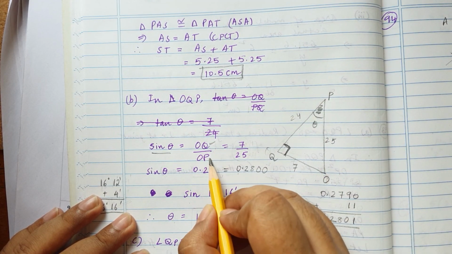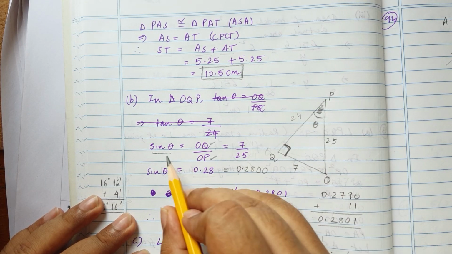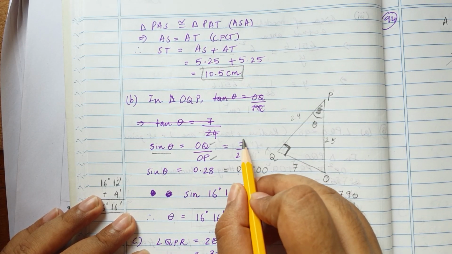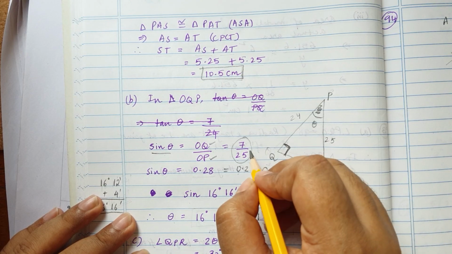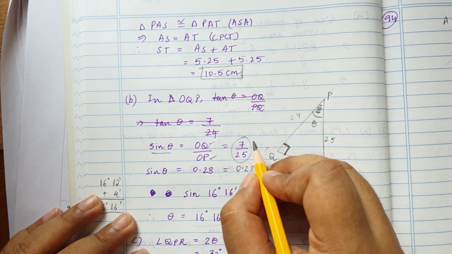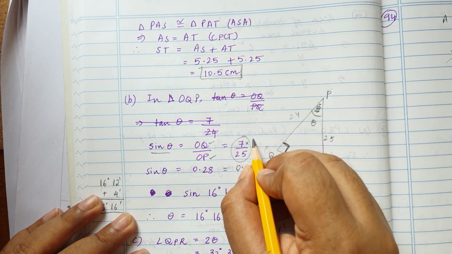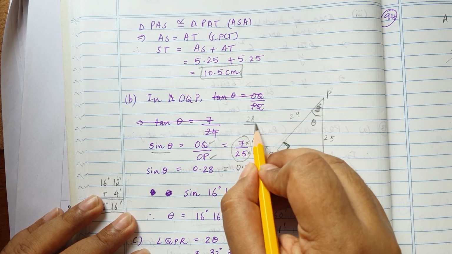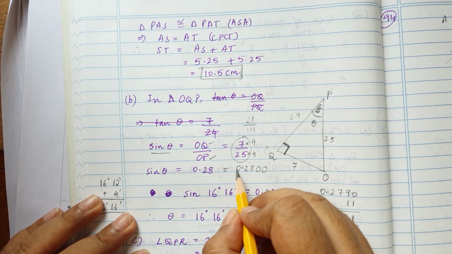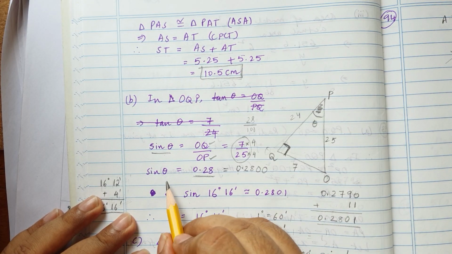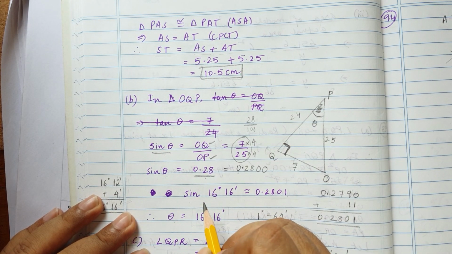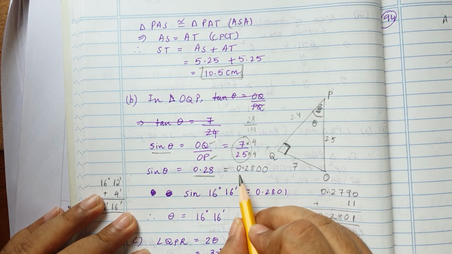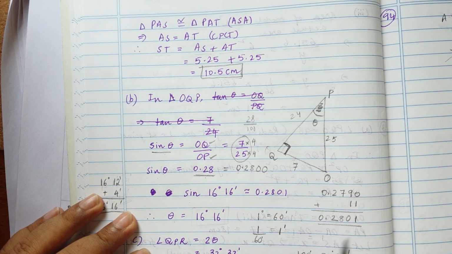Perpendicular is OQ, hypotenuse is OP. So the ratio sine theta is actually 7 by 25. If you look at it in decimals, 7 by 25, it's easy. 7 into 4, 25 into 4, so it is 28 by 100, which is 0.28. So I have sine theta value 0.28. If I write it in 4 decimals, it is 0.2800.